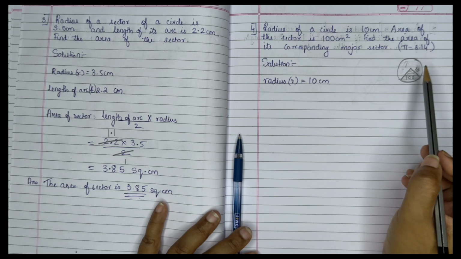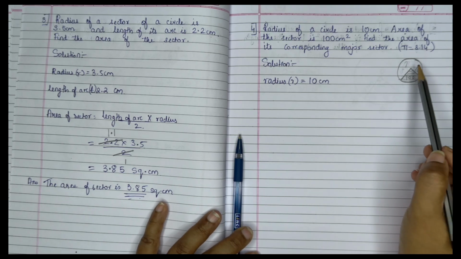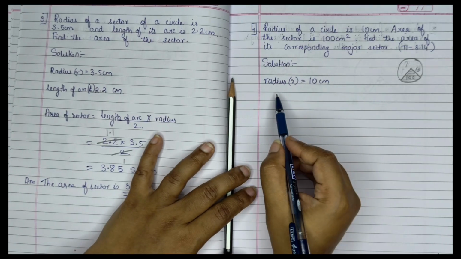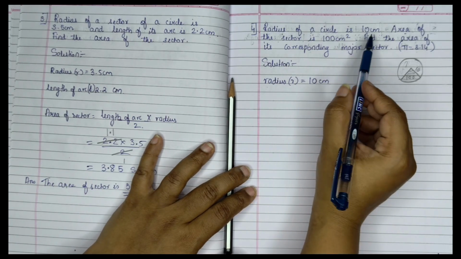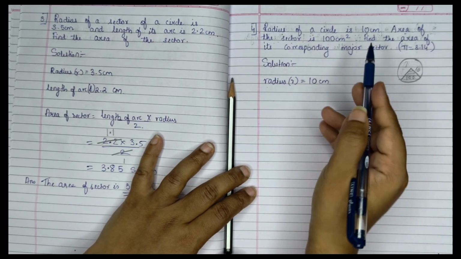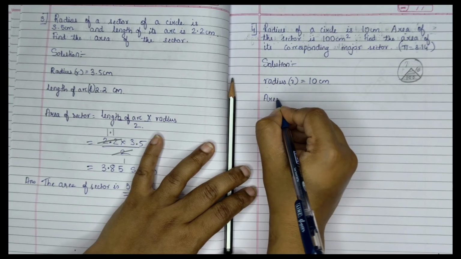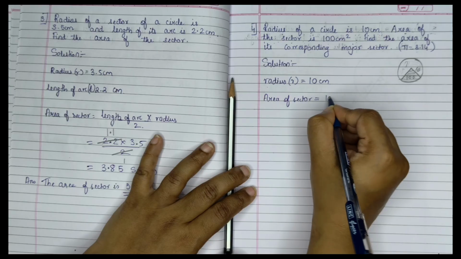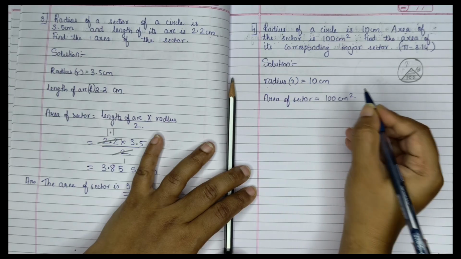At the beginning when I was explaining the formula, I told you how to find the major sector. First we'll just write down, then I'll tell you. Radius is given 10 centimeters. Area of sector is equal to 100 square centimeters.